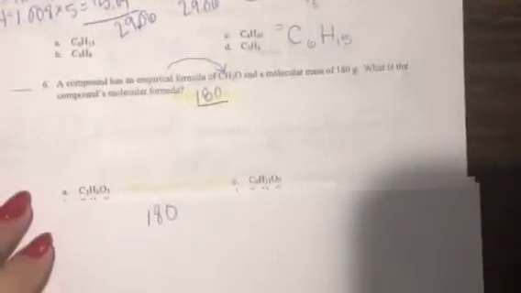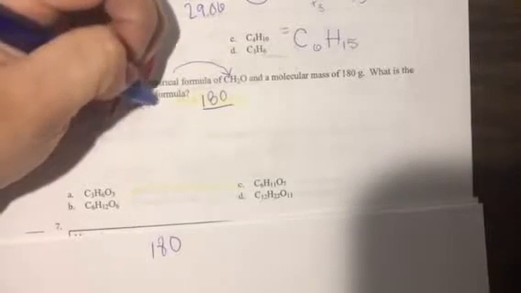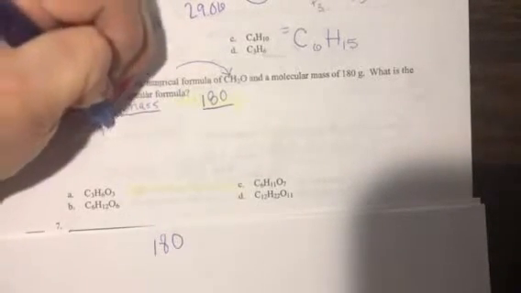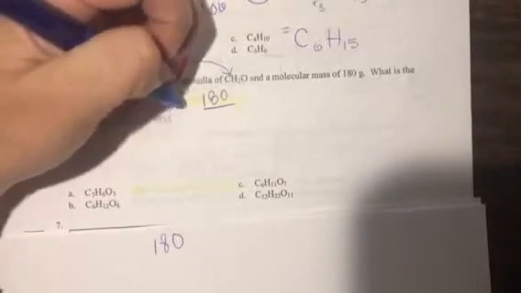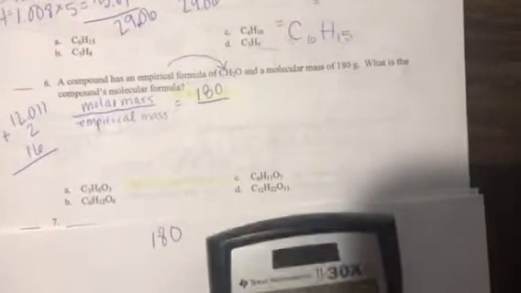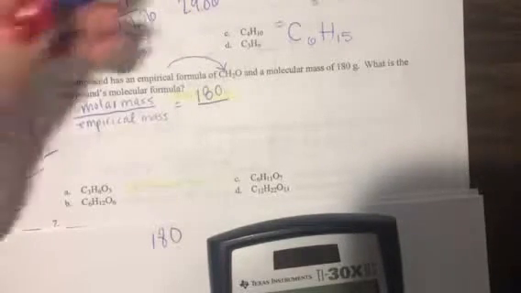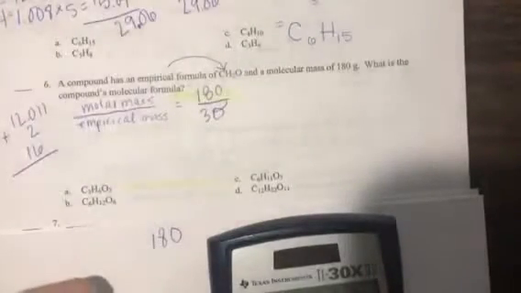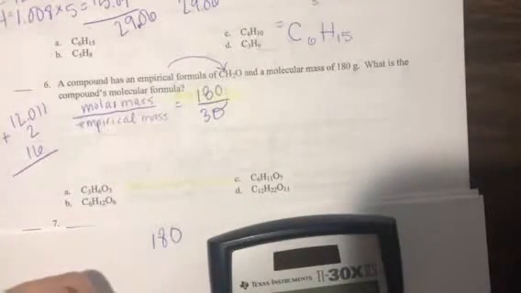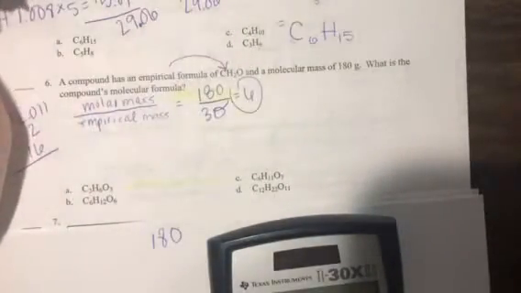You have to add it all up to find the mass. Divide them. What do I do after I divide? Now I need to multiply. I multiply by the original.